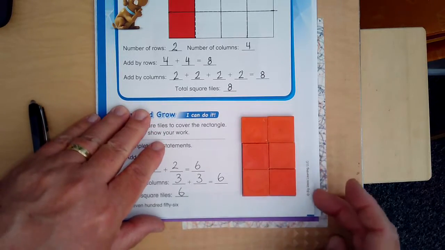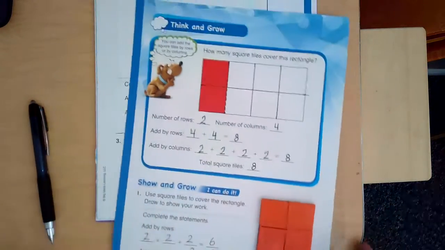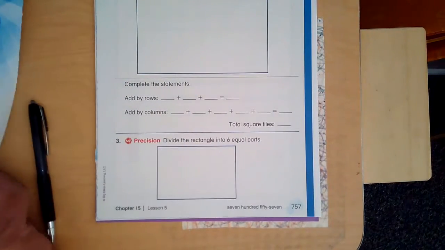All right, let me get this page off of here. We're going to go to 757.